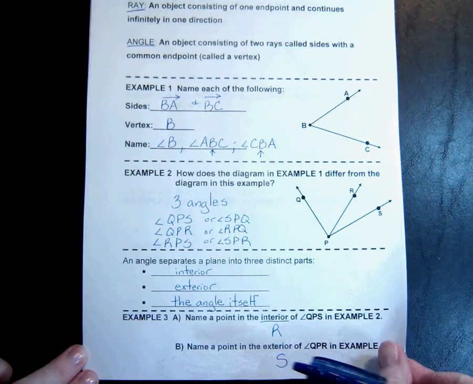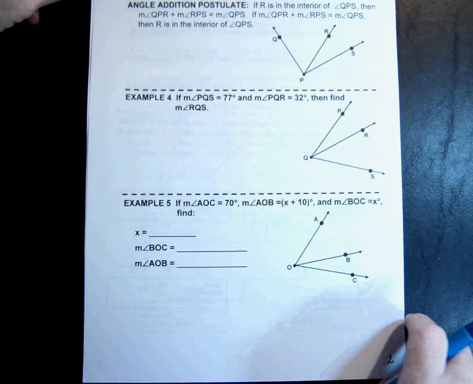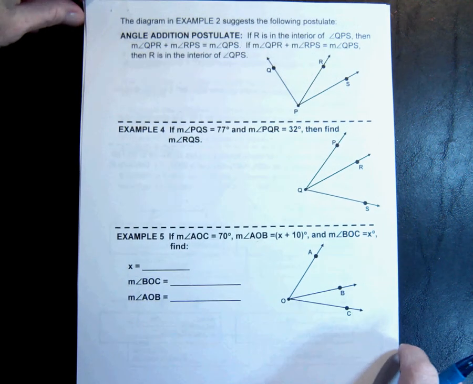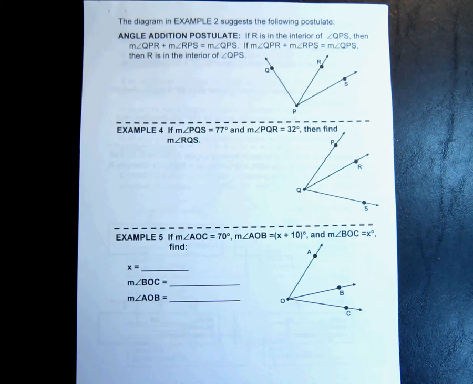Okay, moving on to the angle addition postulate. Move this down again. The angle addition postulate states in example 2, if R is in the interior of angle QPS, then the measure of QPR plus the measure of RPS is equal to the measure of QPS.